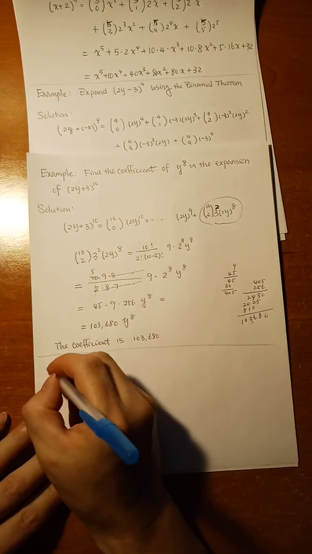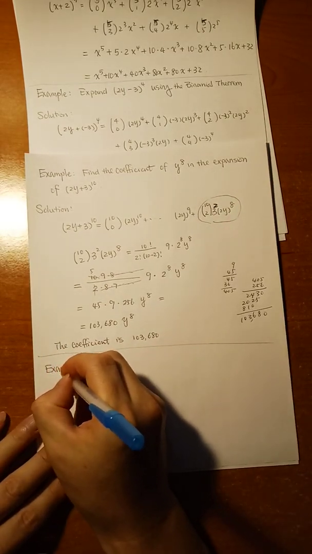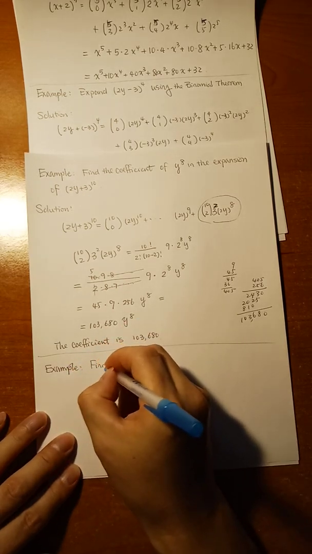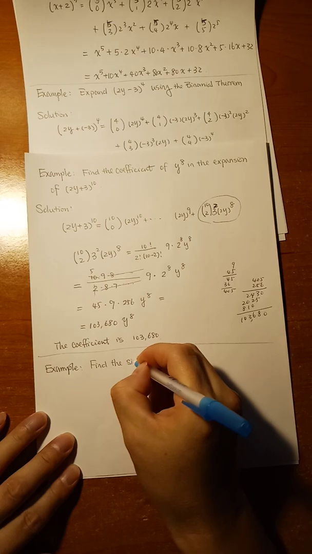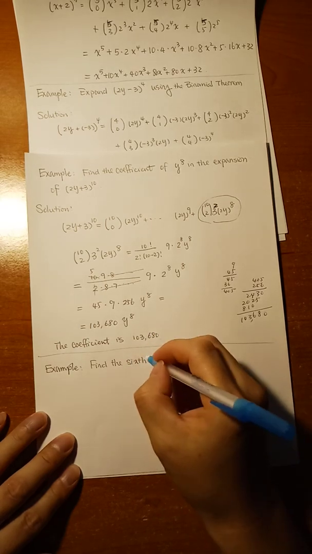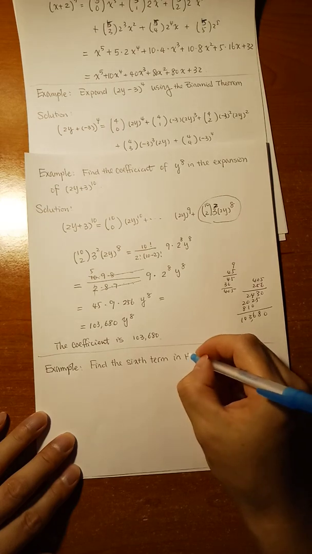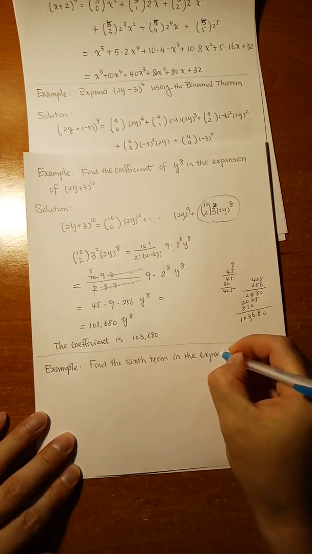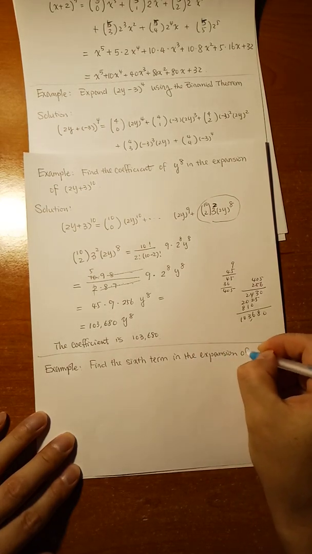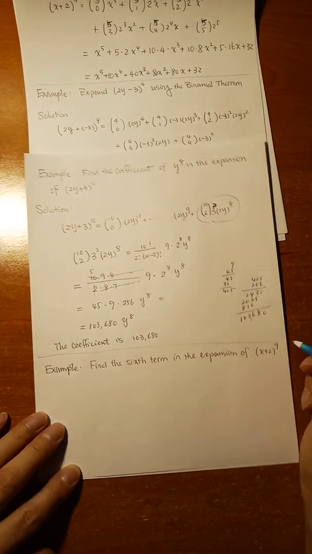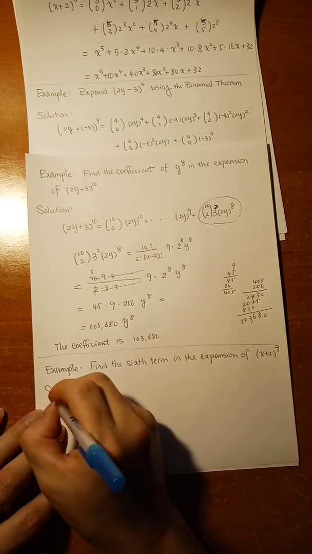Let's see another example. Find the sixth term in the expansion of (x plus 2) to the 9th power. Sixth term, what is the sixth term?